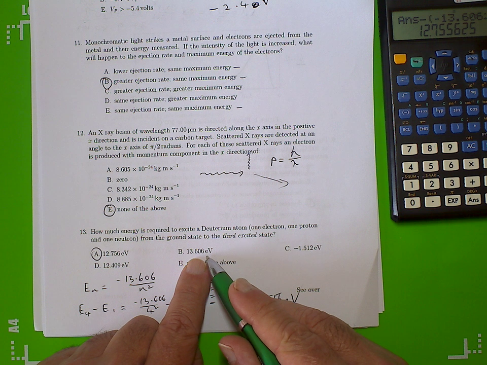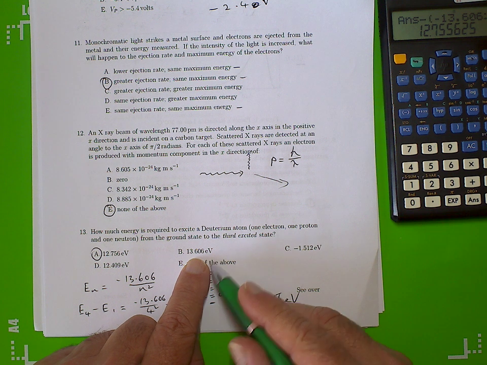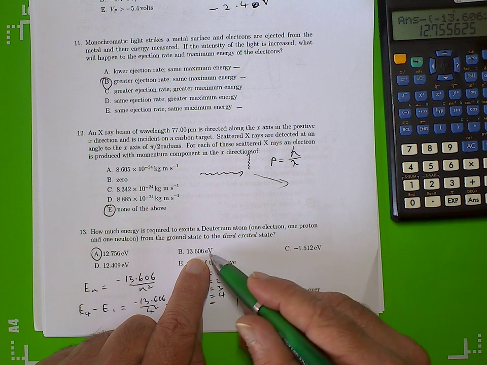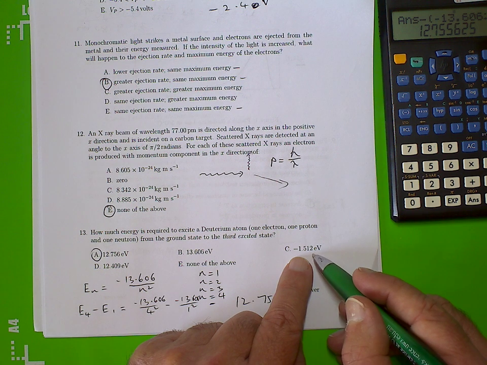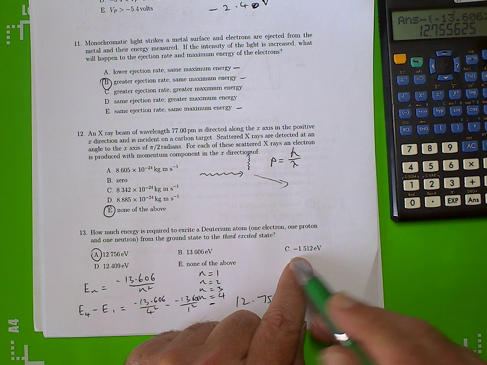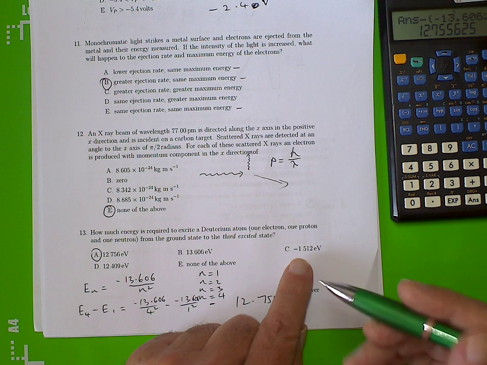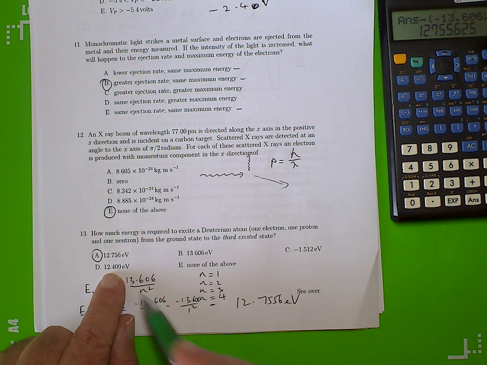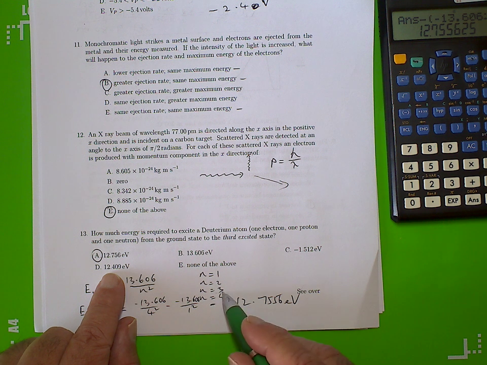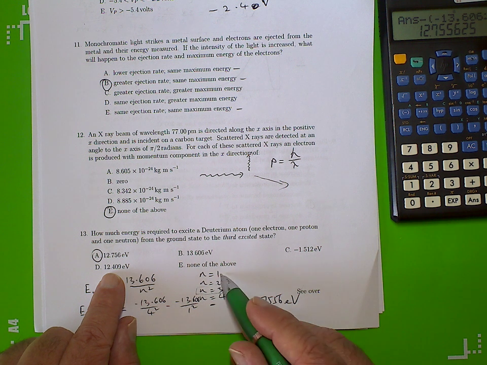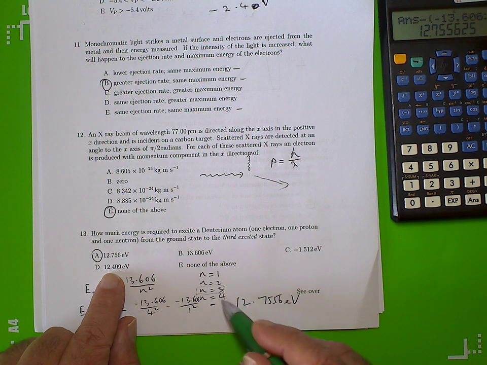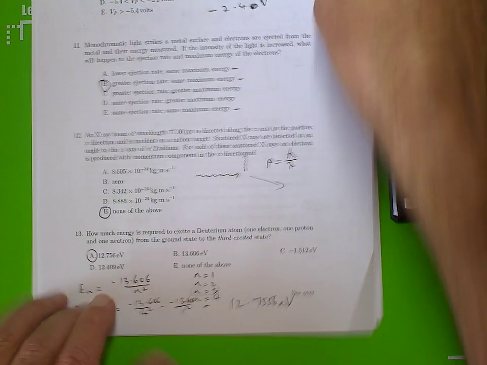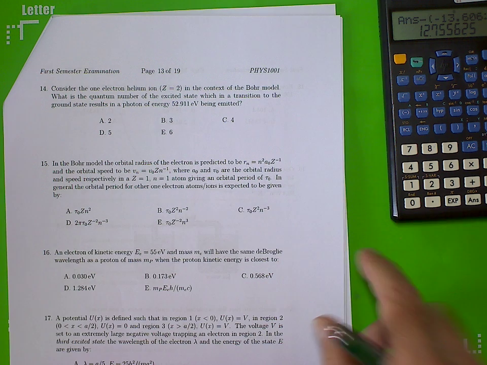It's not that one, that's how much is required to remove an electron completely, to put it in a free state. It's not negative, because you actually have to do work to go from the ground state to the third excited state. This, I presume, without doing the calculation, is what you get if you think that n equals 3 is the third excited state. Ground state, first excited, second excited, third excited. None of the above, don't know. Okay.